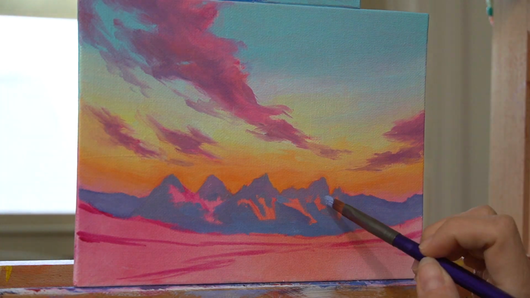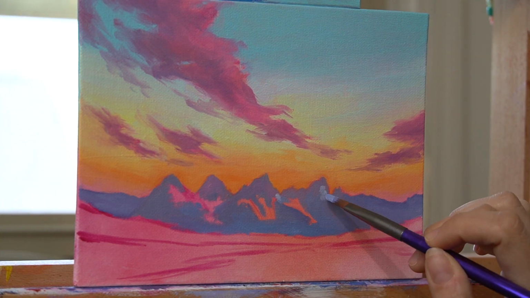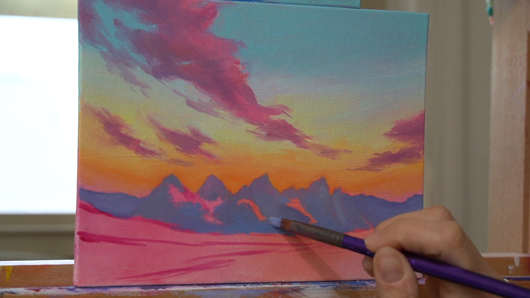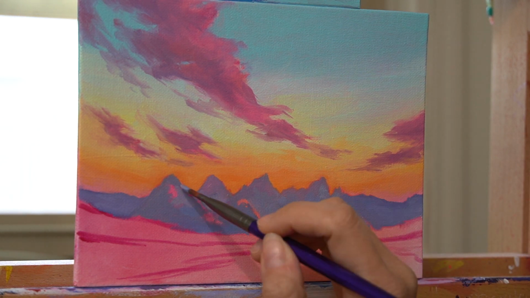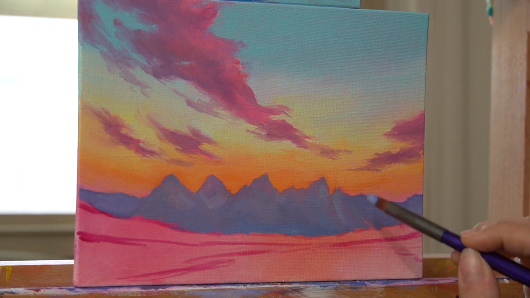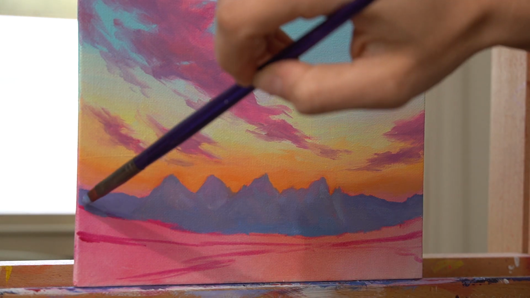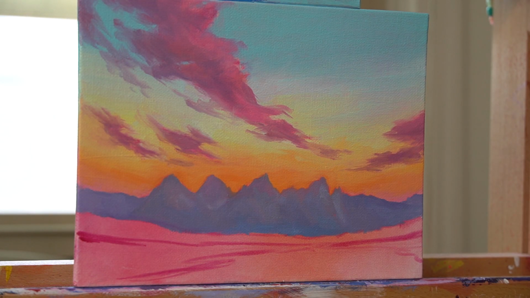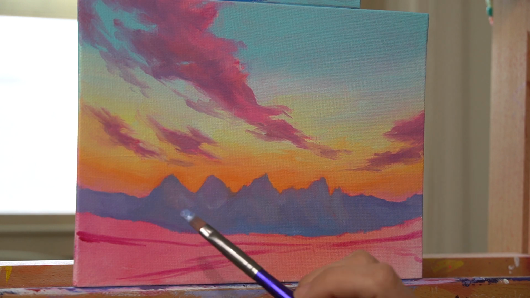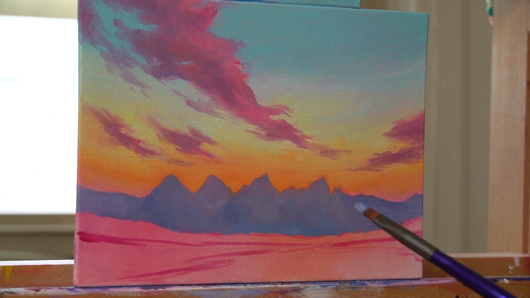If you look close, you can see that there aren't a whole lot of huge changes in color and tone through these mountains, but they're very subtle, and they're just subtle enough to sort of be able to add detail to the landscape of the mountains, so they don't look totally flat.